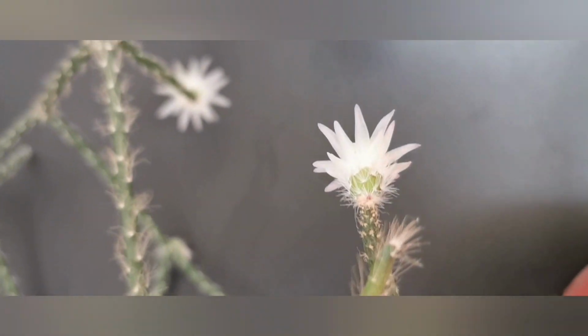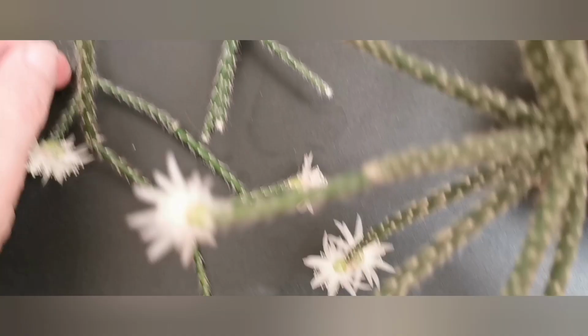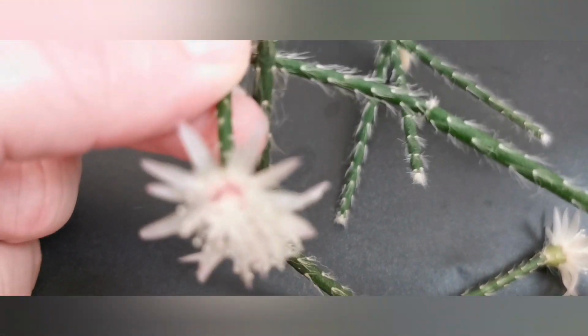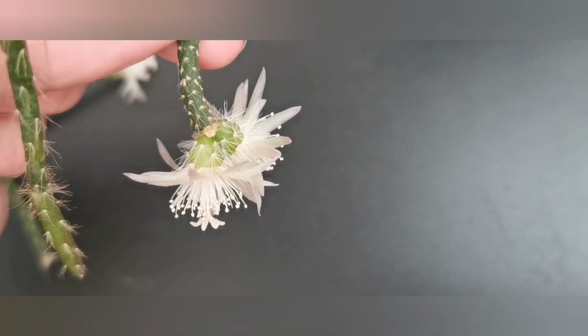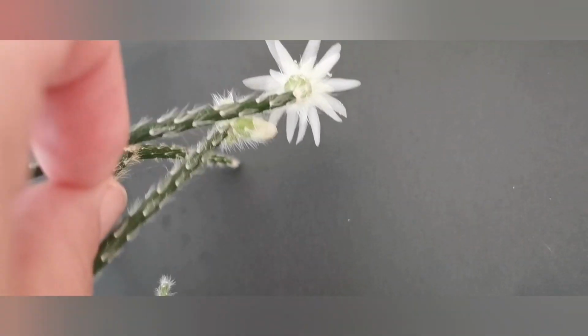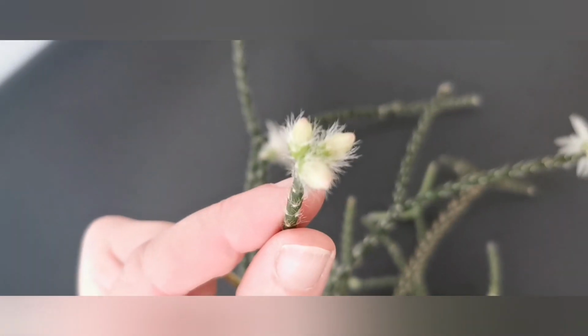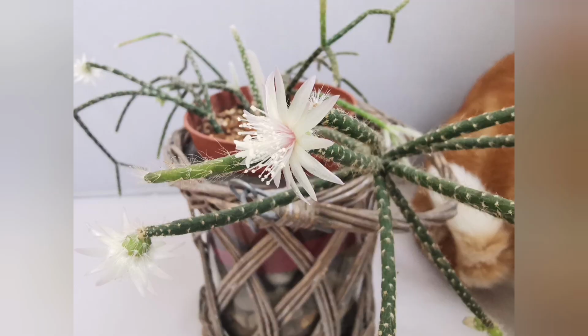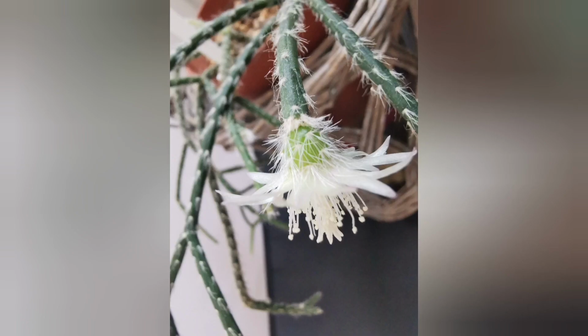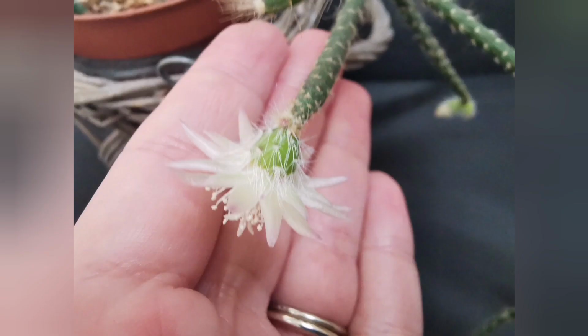The first year when I got it, it bloomed with only one flower. The following year there were no flowers at all. The third year there were, I think, just a couple, and this year, look, almost every stem has got some buds and flowers, and they look so lovely, like little stars. There is also a fragrance to them, a really pleasant one. This one blooms for me in late autumn, the beginning of winter.